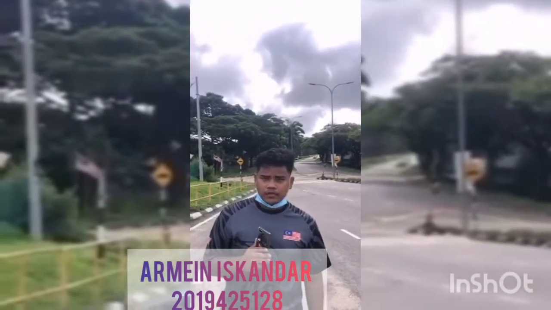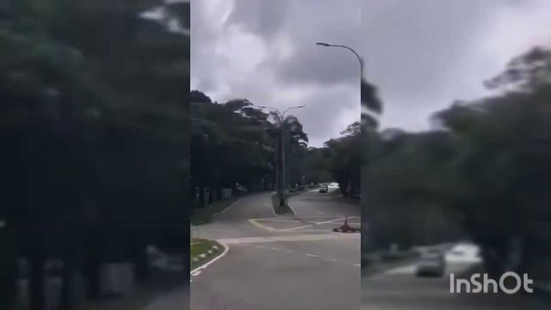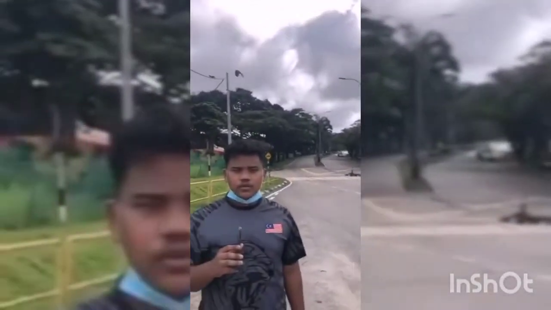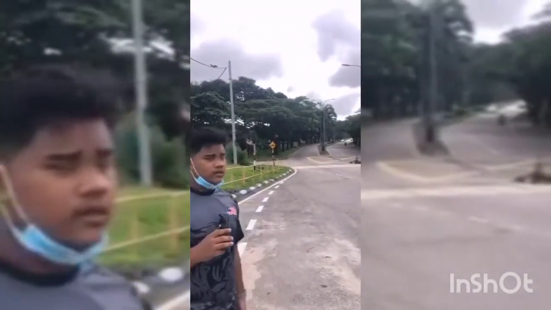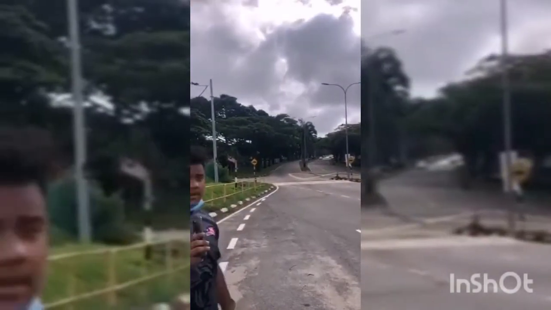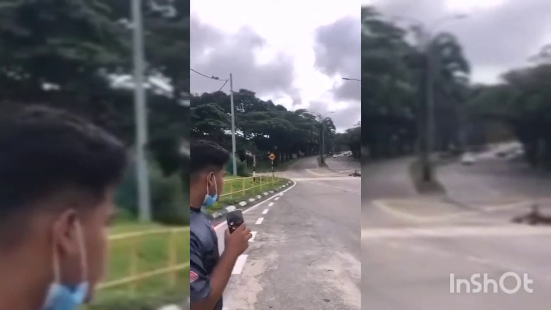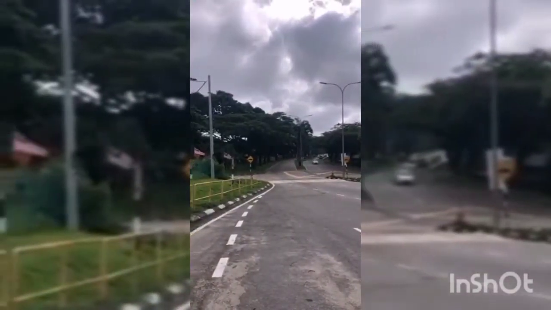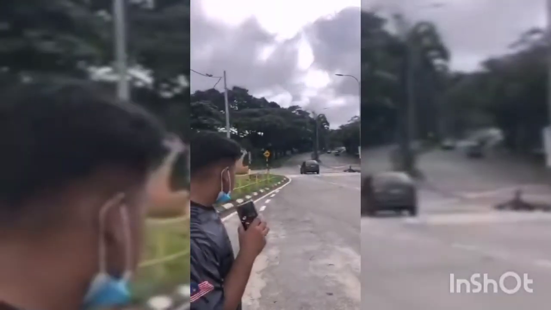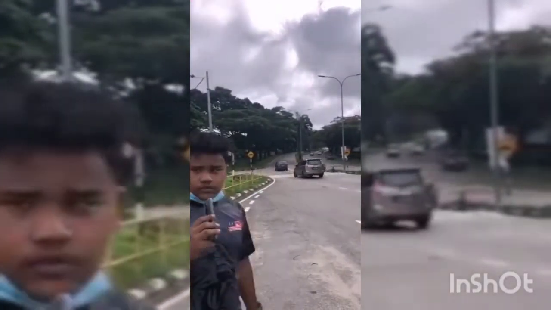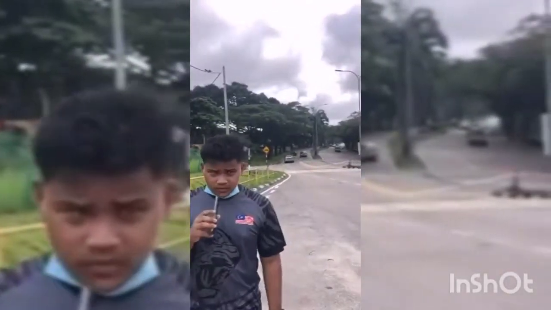2019425128. So today we want to talk about this elevation. The LDA 201 assignment required me to find an elevation. As we can see right here, there is a quite high level elevation. So I think the water will flow right from up there to right here, so that the water can flow correctly to the drain.